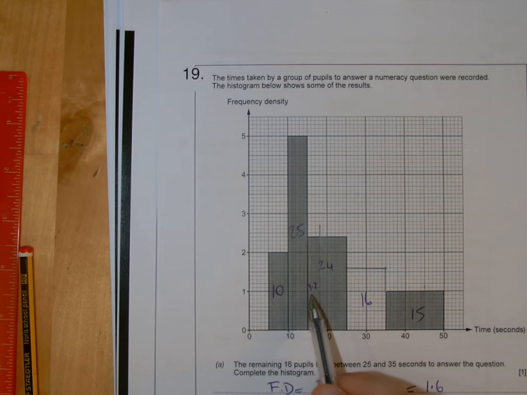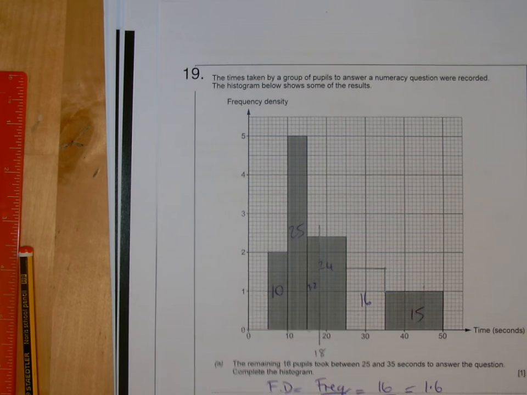Suppose, for instance, there were 15 pupils here. There could be 15 pupils that took between 10 and 18 seconds. Well, that means we've got 50 pupils: 10, 25, 15. We'd have 50 pupils that are less than 18 seconds. So then he's outside of the top 50%.